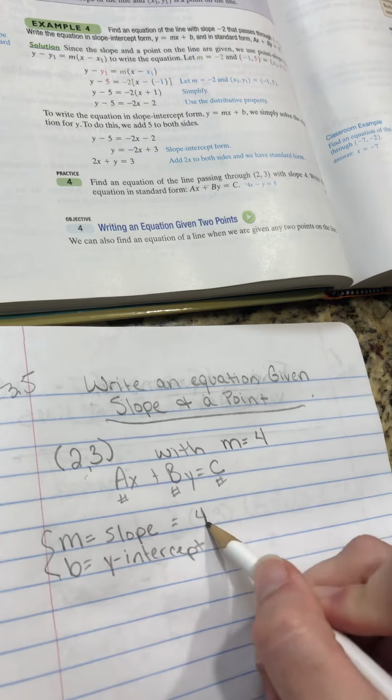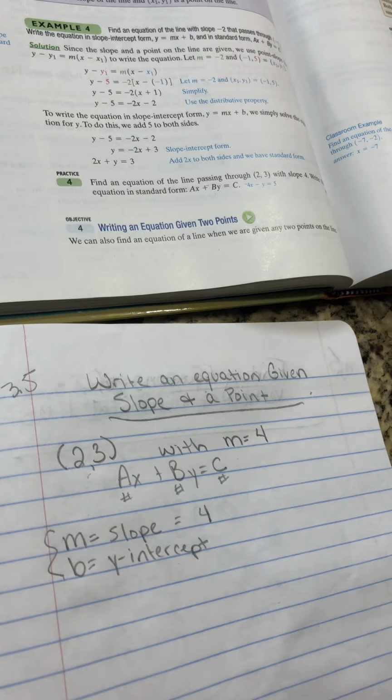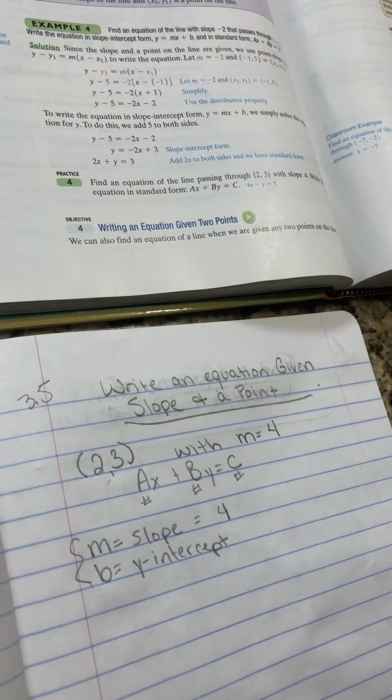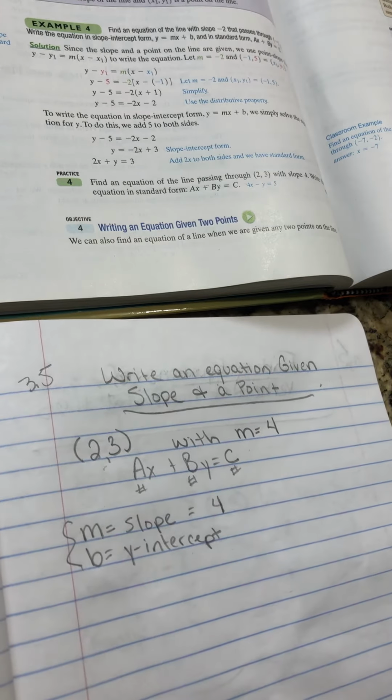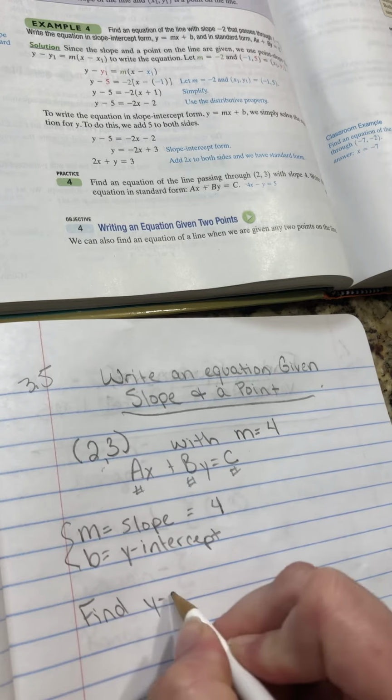We know what our slope is. Our slope is 4. However, we don't know what our y-intercept is. There is a formula to help us find our y-intercept, and we need to know this formula.